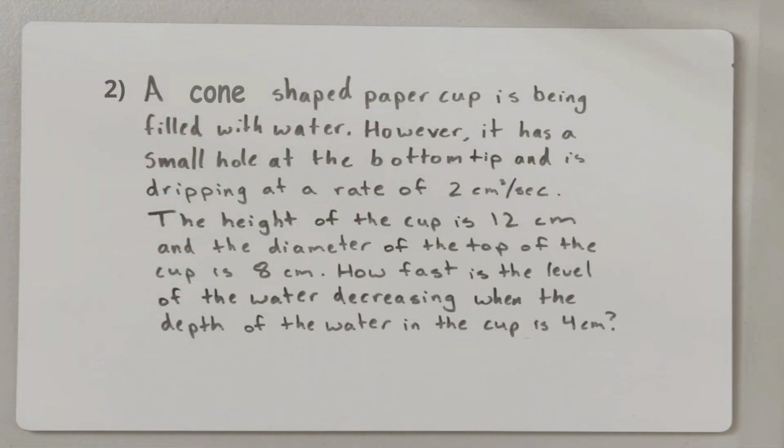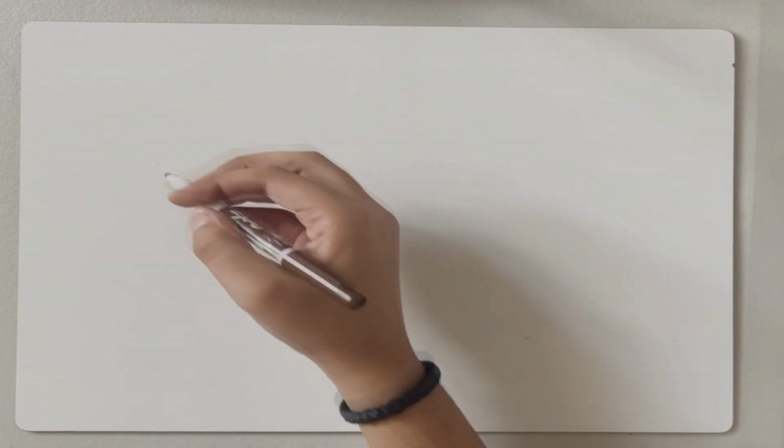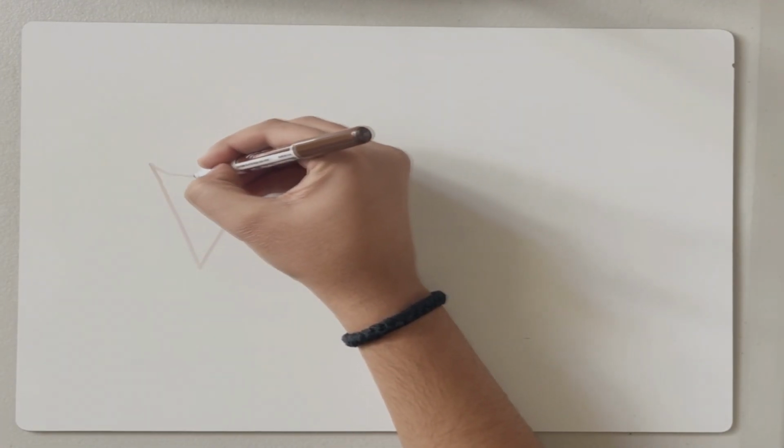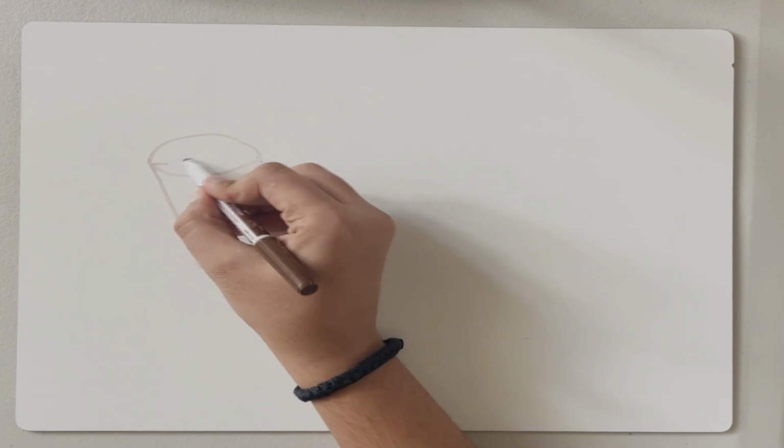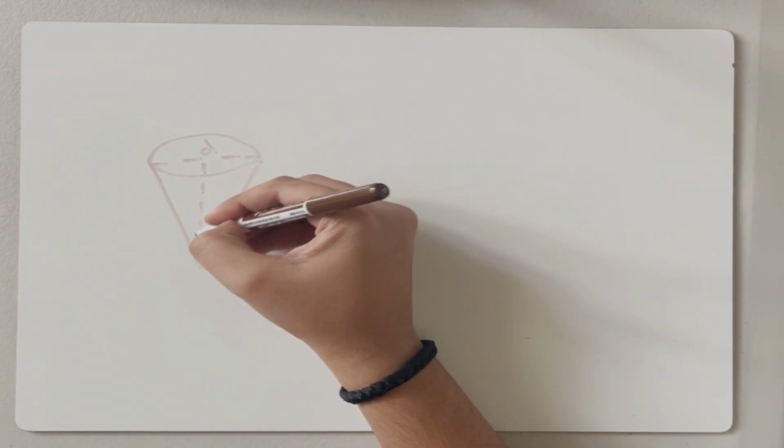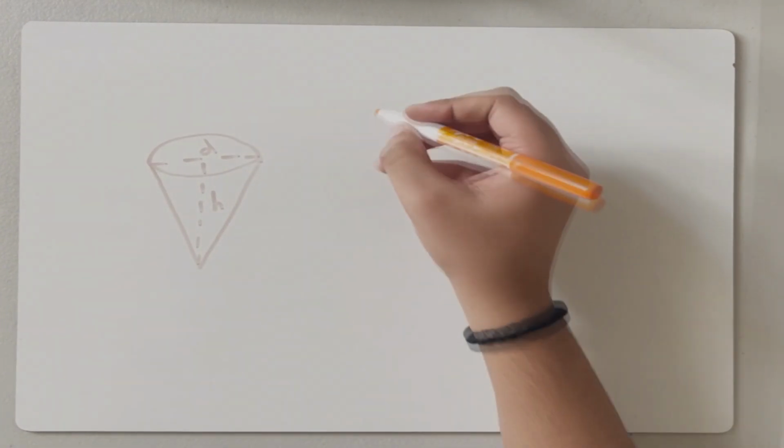Our second problem is a cone-shaped paper cup is being filled with water. However, it has a small hole at the bottom tip and it is dripping at a rate of 2 centimeters cubed per second. The height of the cup is 12 centimeters and the diameter of the top of the cup is 8 centimeters. How fast is the level of the water decreasing when the depth of the water in the cup is 4 centimeters? Drawing a diagram, we can draw the cone upside down given a diameter and height.